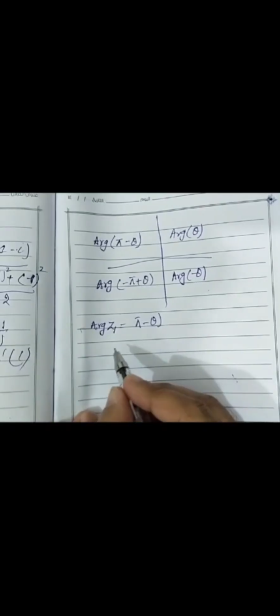So the argument for z1 would be equal to pi minus theta 1, where the value of theta 1 is pi by 4. So we are left with the argument of z1 equal to 3 pi by 4.